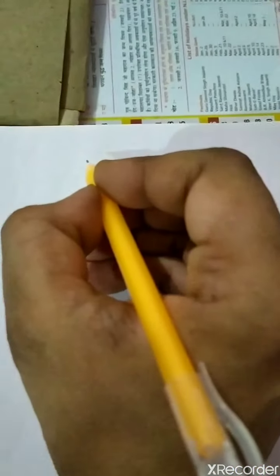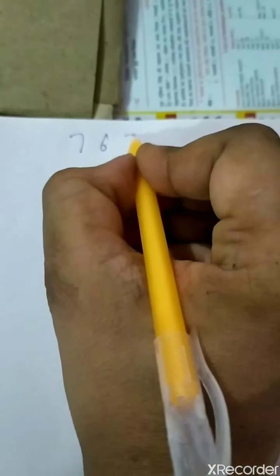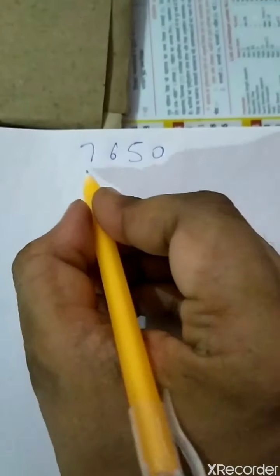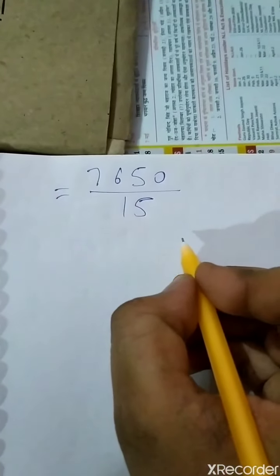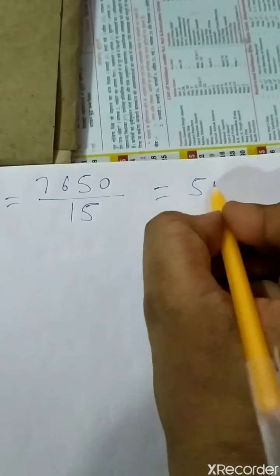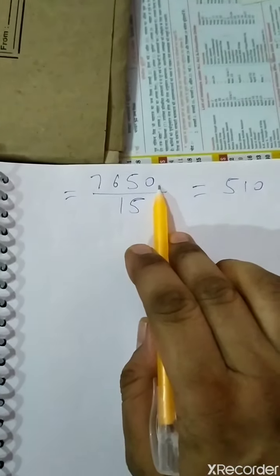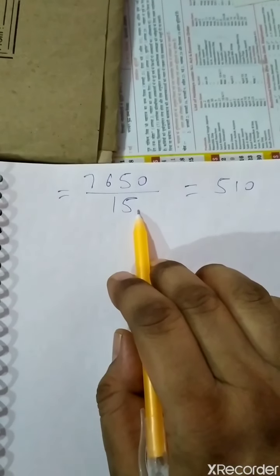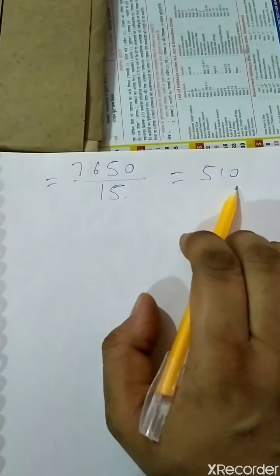So here you may see 7650 by 15. Now you can divide this, and by dividing it will come 510. This time the numerator also comes as a whole number and the denominator is also a whole number, so it is now a normal division only. The result will come 510.